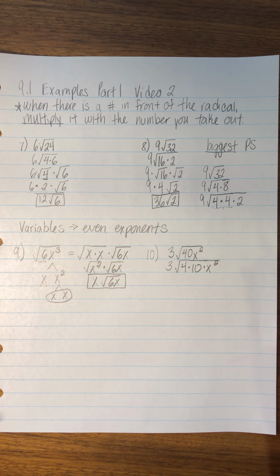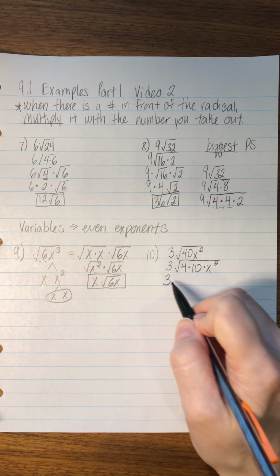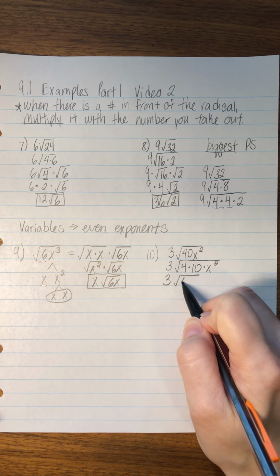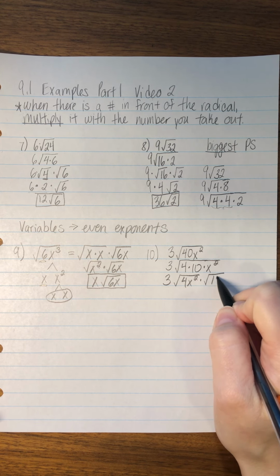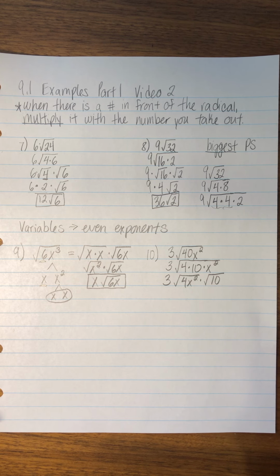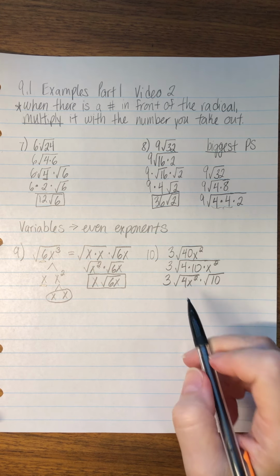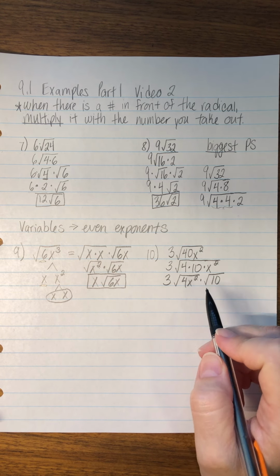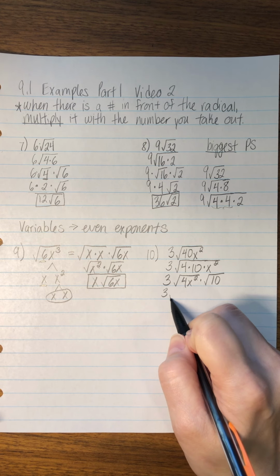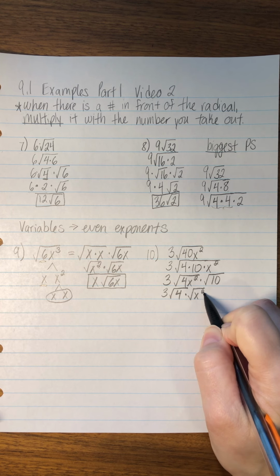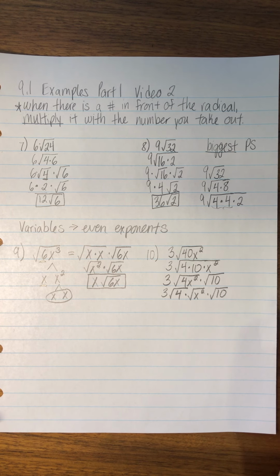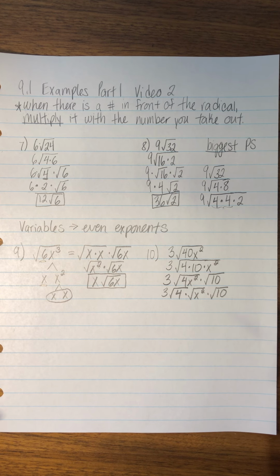Now the perfect square factors, I'm going to put them together in their own radical. So the 4 and the x squared go together. And then the 10 is not a perfect square, so it's going to go in its own radical. I can take the square root of each of these. I'm going to even put them in their own radical: 4 can get its own, x squared can get its own, and 10 can get its own. Again, this is the product property of square roots.